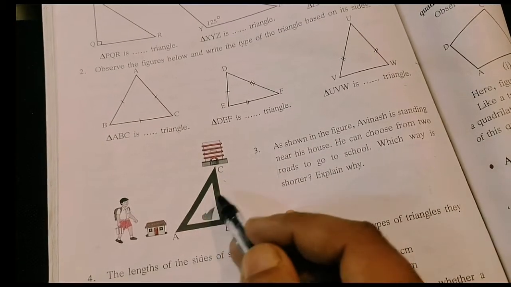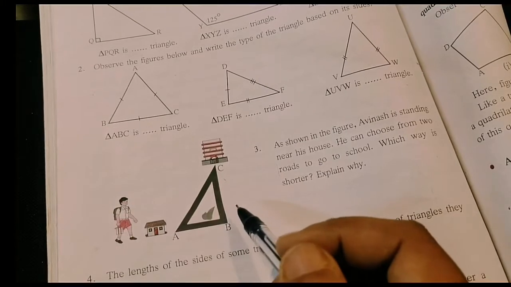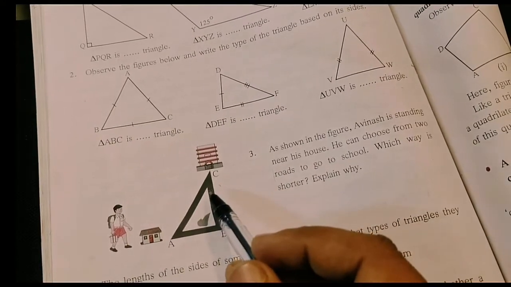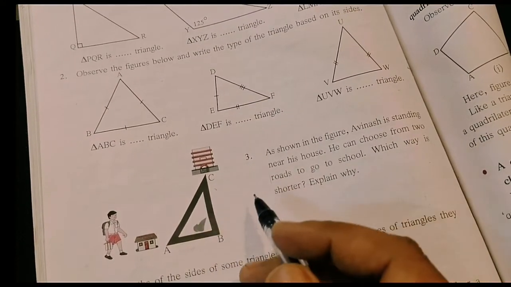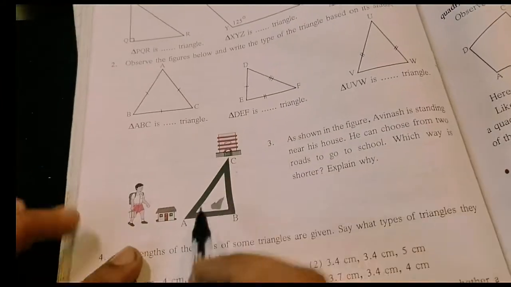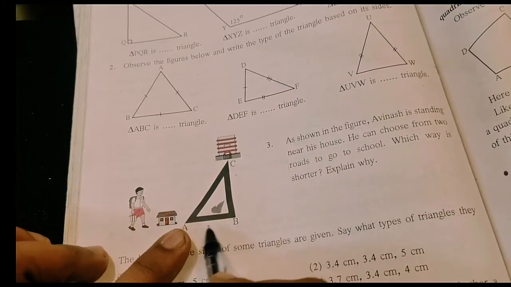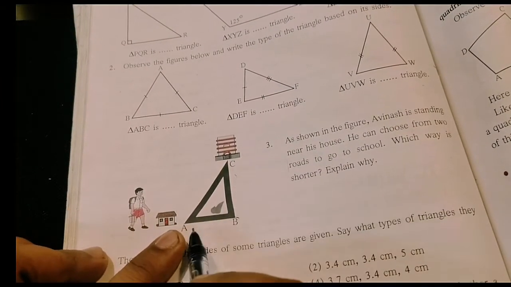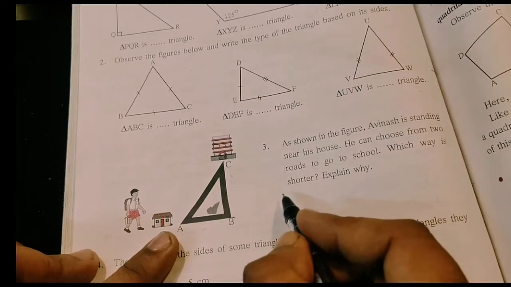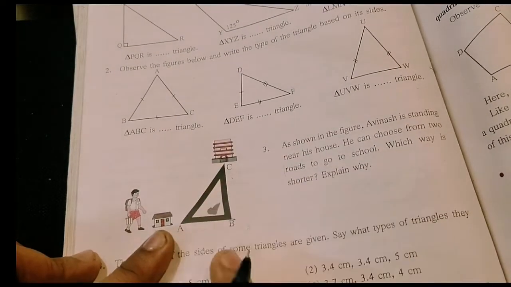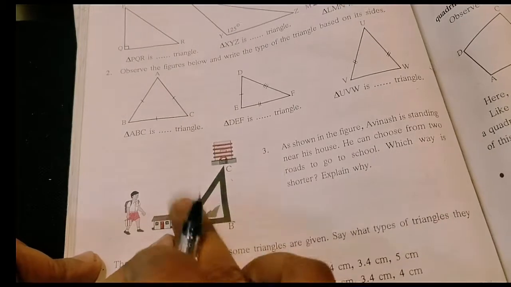But just by observing the diagram, as per the rule, as per the property, the sum of two sides in a triangle is always greater than the third side. So if he walks towards B and then to C, that means he has to walk a distance equal to AB plus BC, the sum of two sides, and it has to be greater than the third side, that is AC.